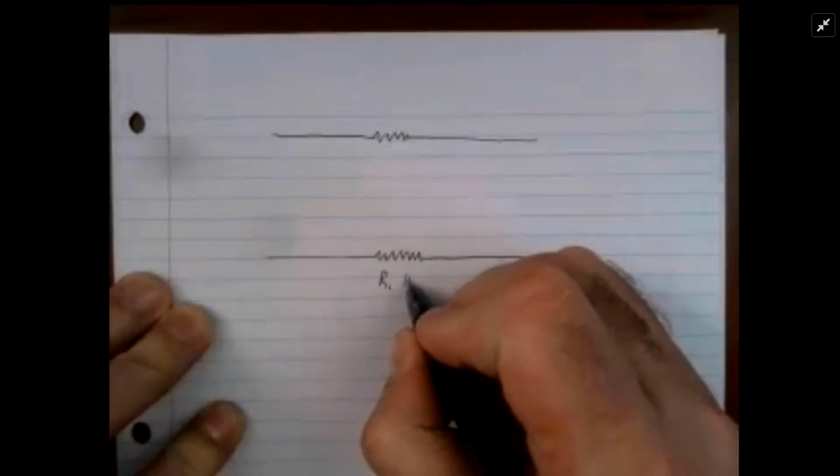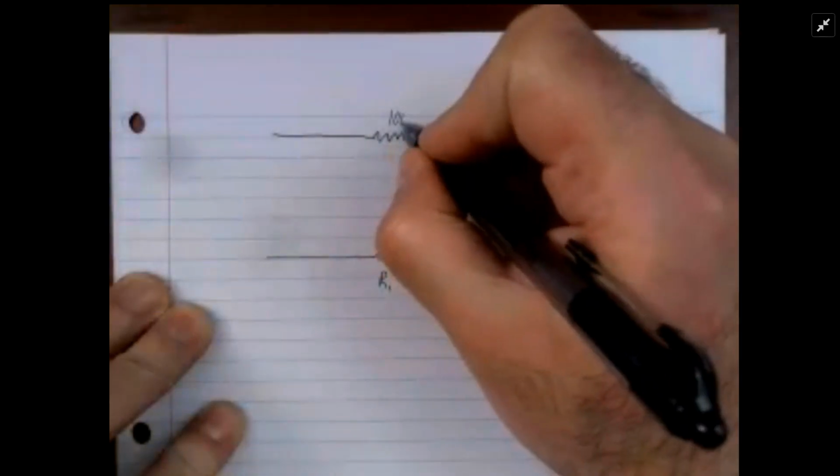So they do tell you that R1 is 10 ohms and that R2 is 100 ohms and that the voltage is 100 volts. So you know that the current through here is going to be 1 ampere.